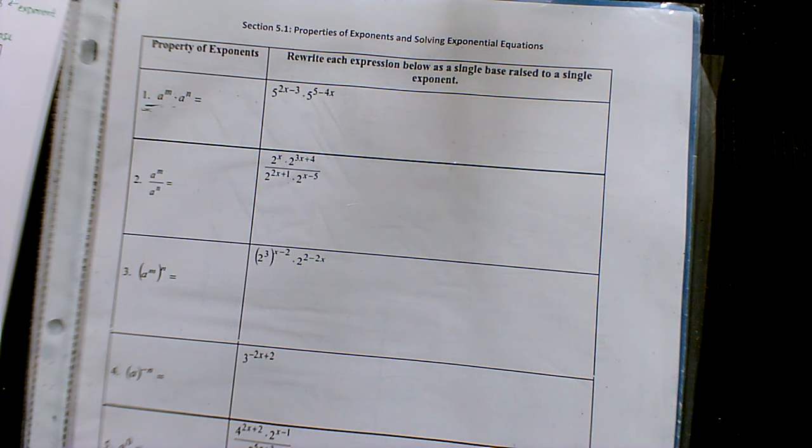Before we start to really dive into exponential equations and graphs and properties, we first have to be very familiar with exponent properties, because we're going to be manipulating these exponential functions, and if we can simplify them to a very easy form, it's going to make our analysis that much easier.